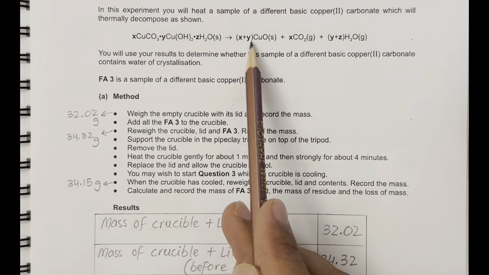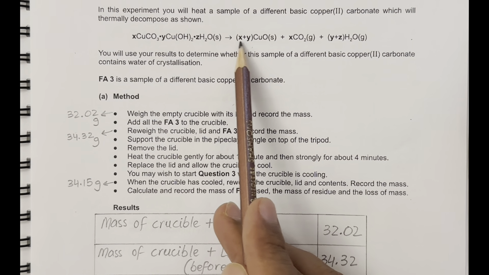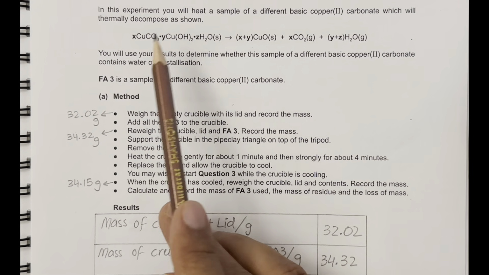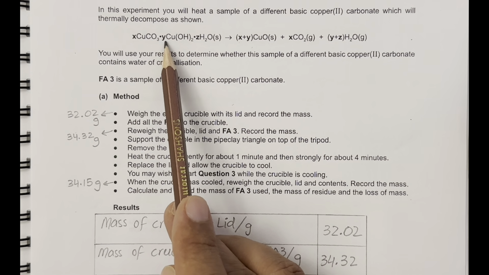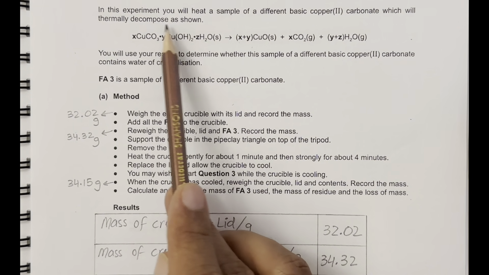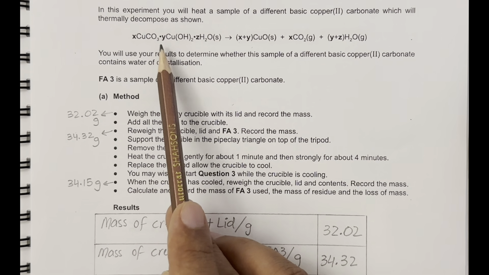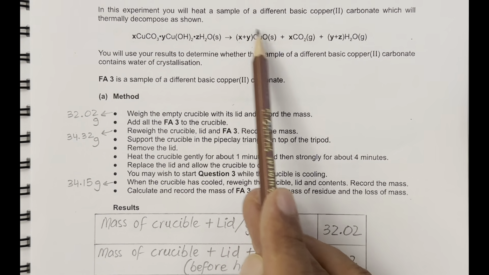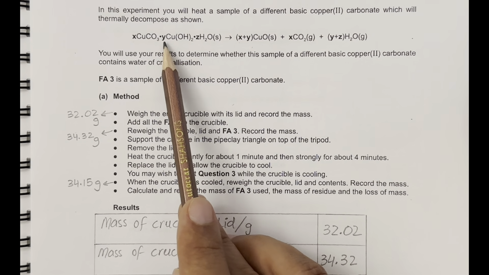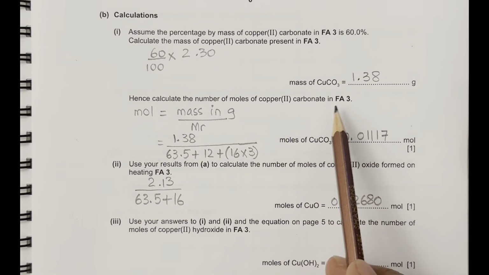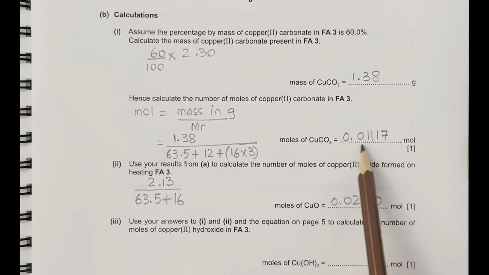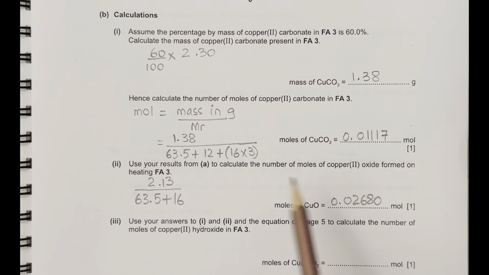And the copper oxide formed is the sum of X and Y. So if we subtract the moles of X from this, we can get the moles of Y. Therefore, we subtract the part 1 answer, which is the moles of copper(II) carbonate, from the part 2 answer, which is the moles of copper(II) oxide, to get the moles of copper hydroxide.